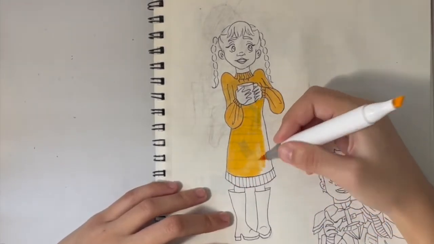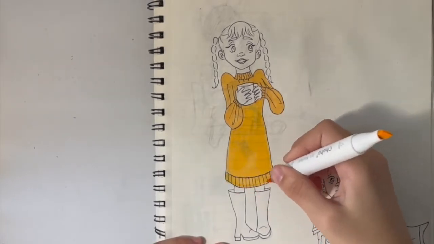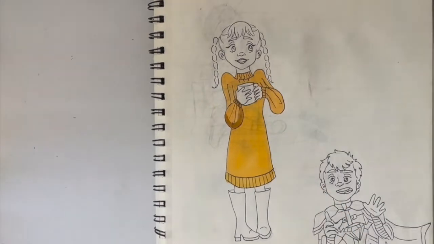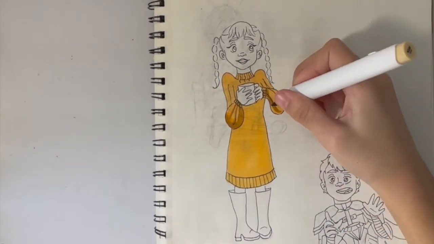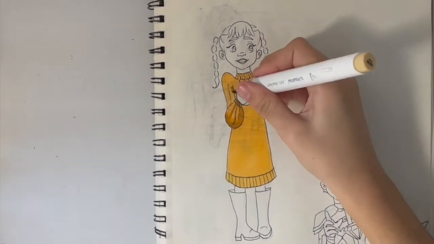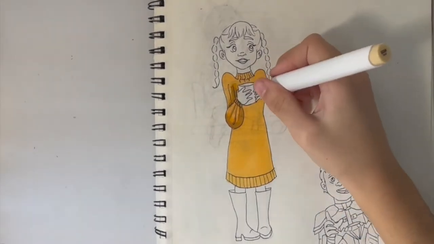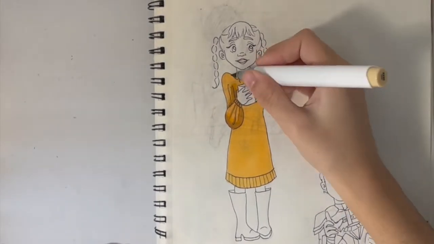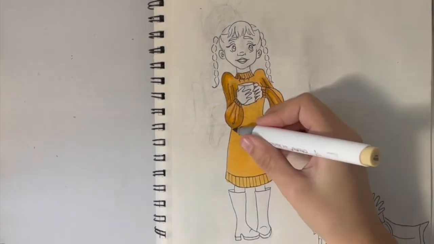You'll see that I'm switching back and forth between the brush tip and the chisel tip, and that's because when I have to fill up large spaces in a drawing, I like to switch between them because I don't want to mess up the brush tip, and the chisel tip can allow you to put more color in a bigger space faster. I'm also shading. I feel like this color was a little bit difficult to find another color to match and shade to, so I went with a little bit more of a brownish color. I think it worked out okay though.